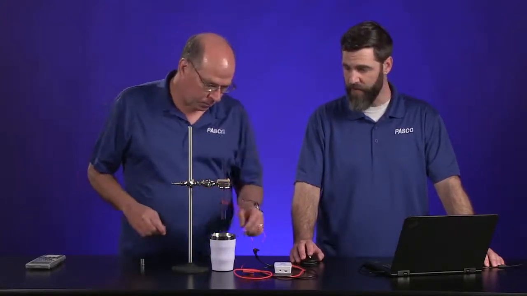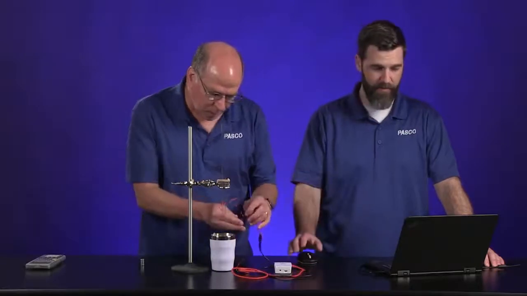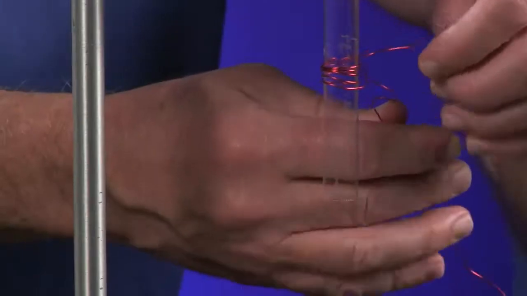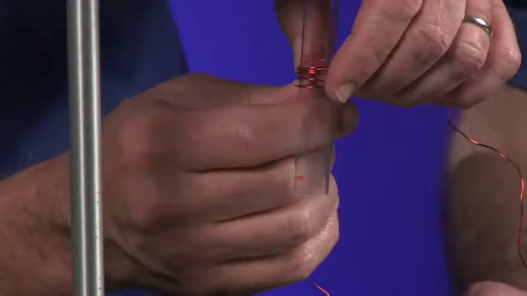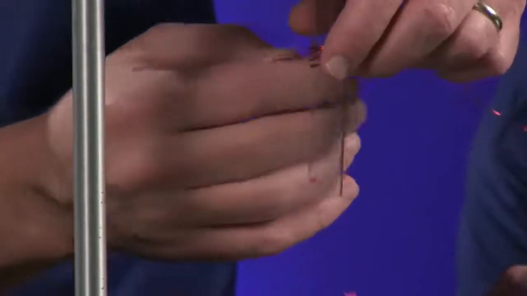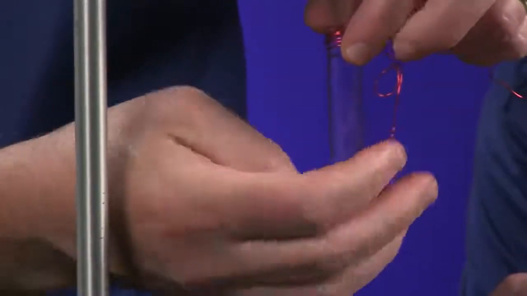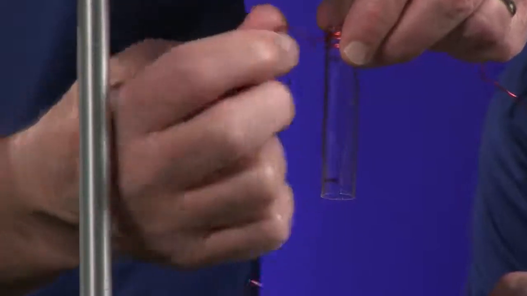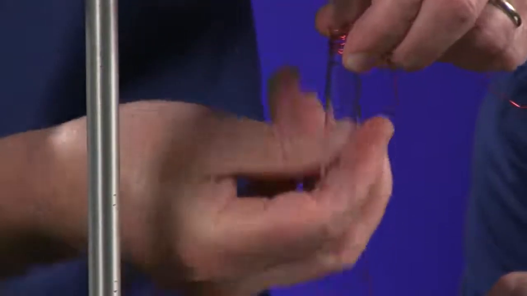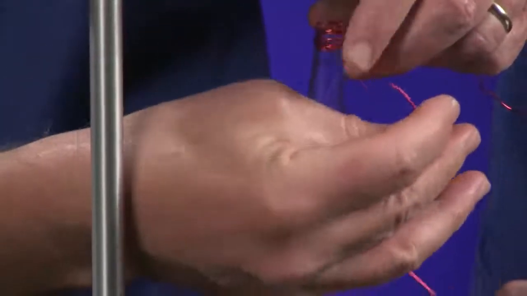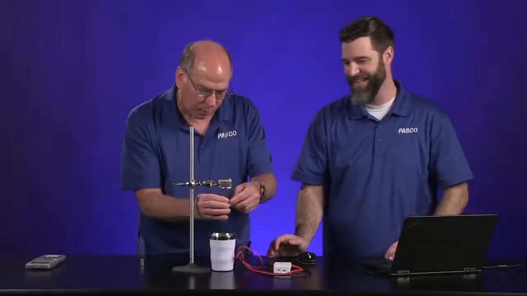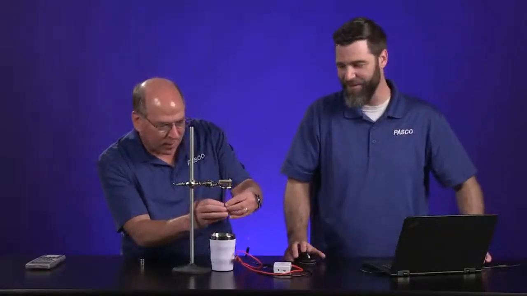All right, so now we need 8. We're at 5, so we need to wind it 3 more times. So you want to help me count here? Sure. So 5. Make sure we have 5 to start with. 5, 6, 7, 8. Always want to be careful counting. Make sure you've got 8.